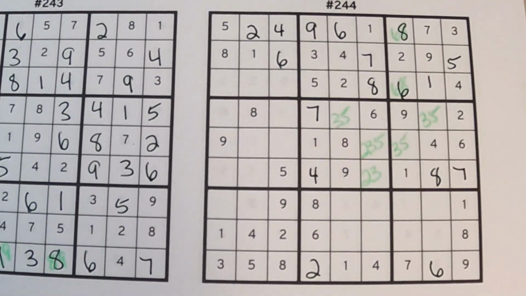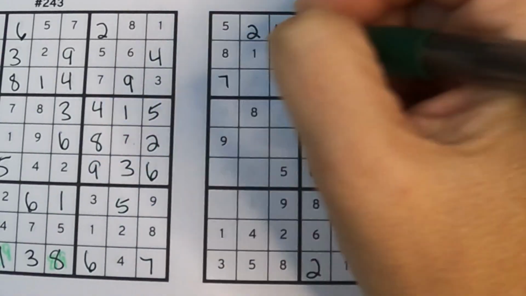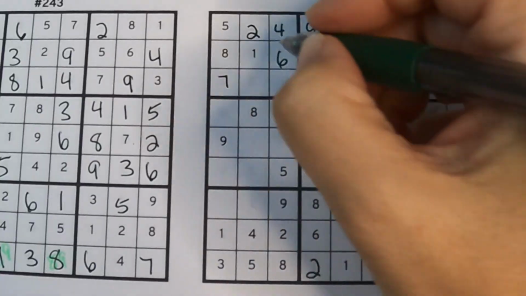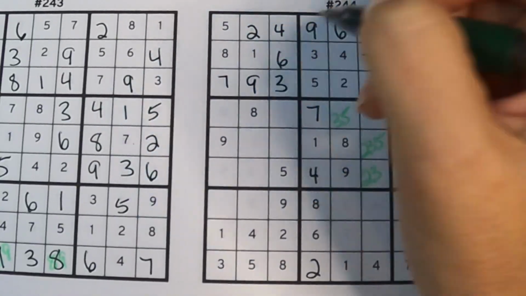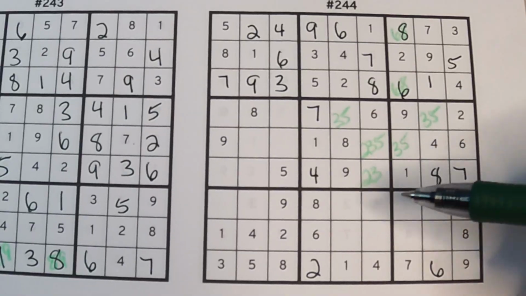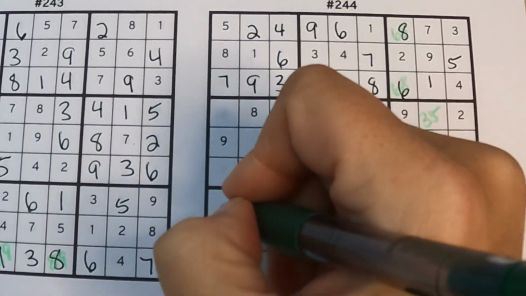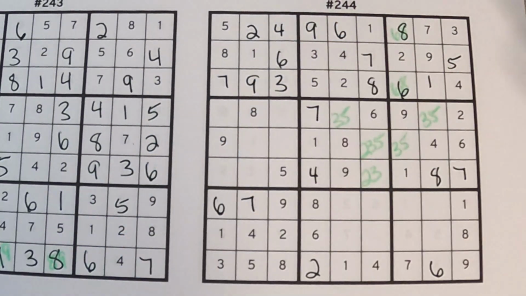For this box now, we're missing 3, 7, and 9. We've got a 3 and 9 here, so this is our 7. 9 here, so 3, 9. For this box, we're missing 6 and 7. We've got a 7 here, so 6, 7.